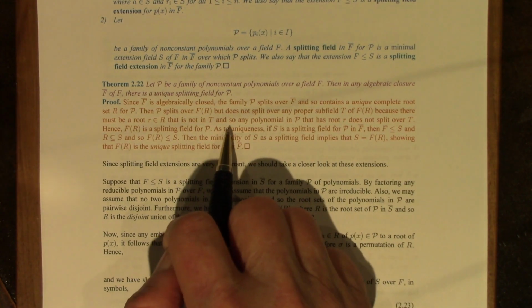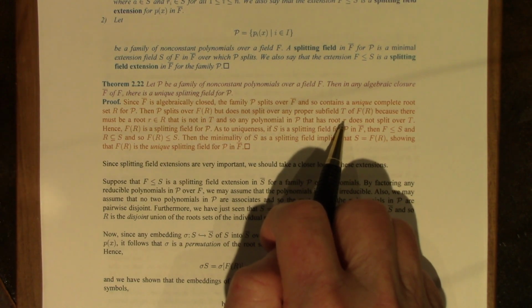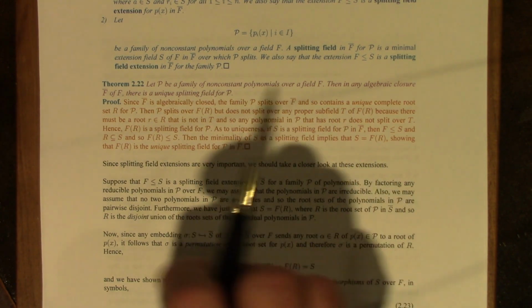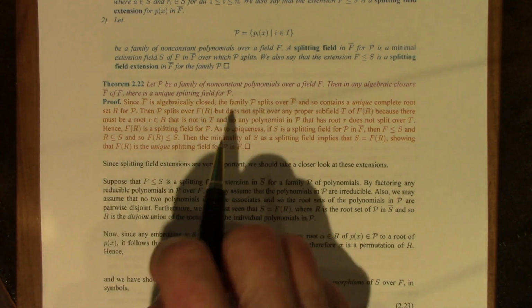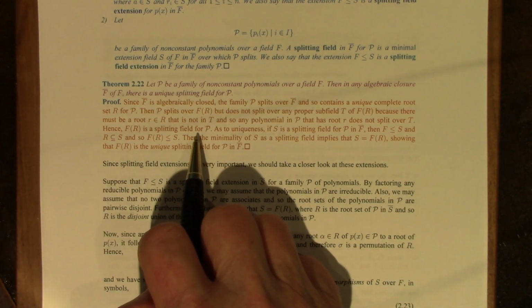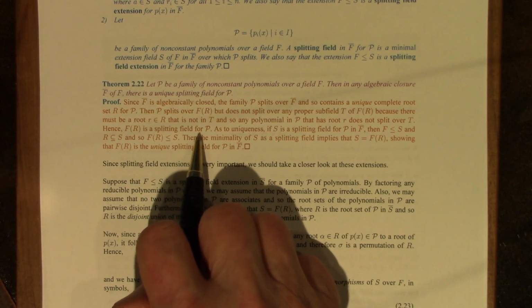And so any polynomial in P that has r as a root, and there must be at least one, is not going to split over T. So the family will not split over T. Therefore, by definition, F with R adjoined is a splitting field. It's a minimal field over which the family splits.